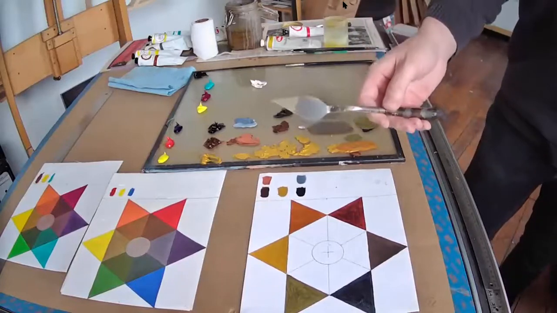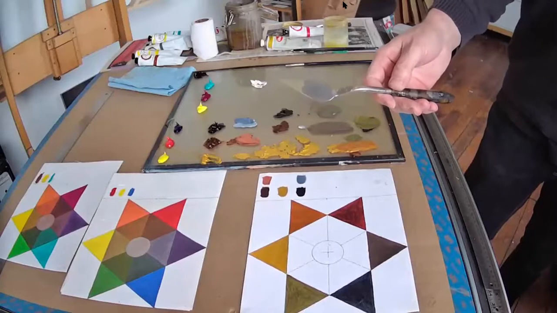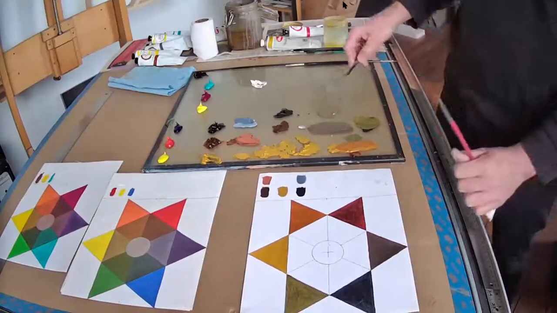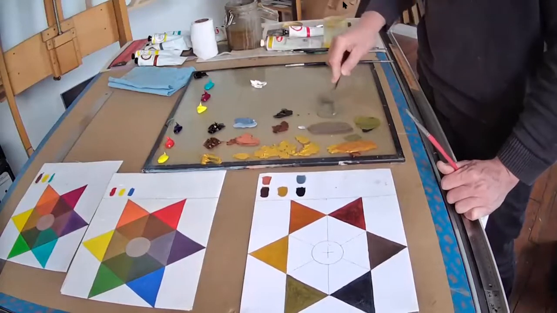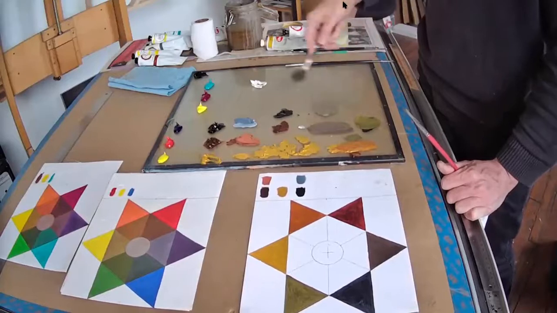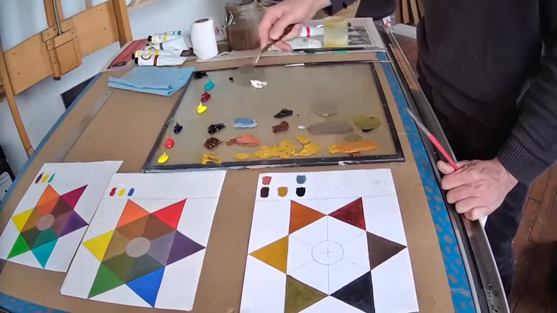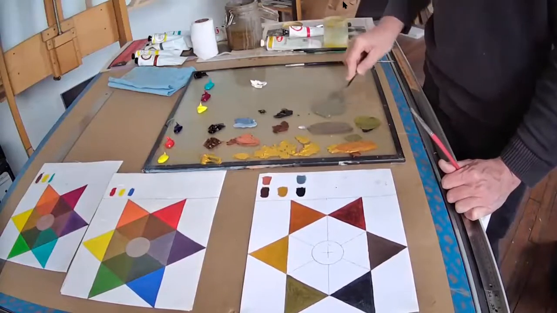So here, looking at the color again, it hasn't changed that much. It's a little bit warm. So I'm going to put a little bit of blue black in it again, just to cool it down a little bit. It's a little warmer than I think the middle gray should be.